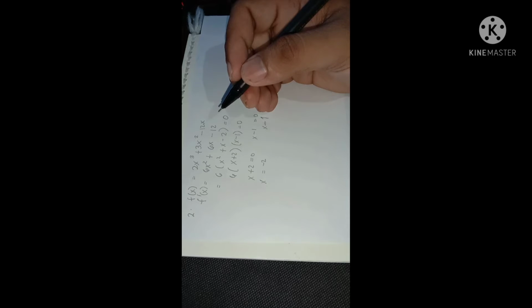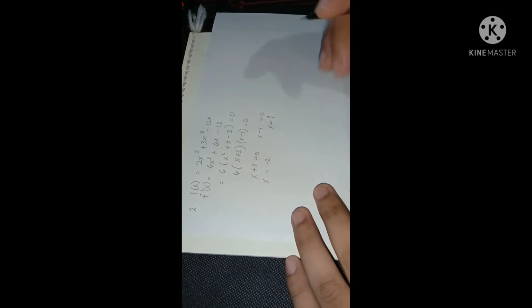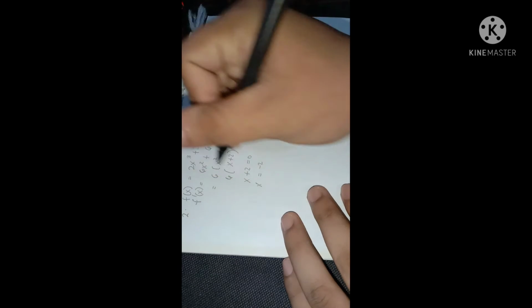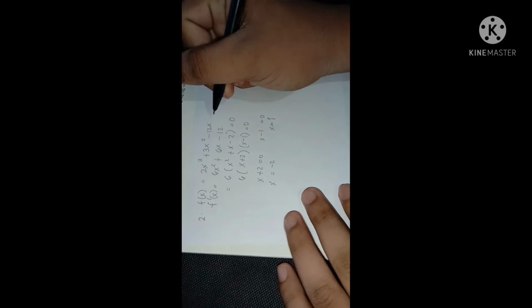Then we substitute these into our main function.